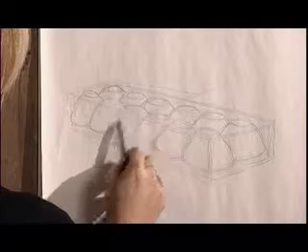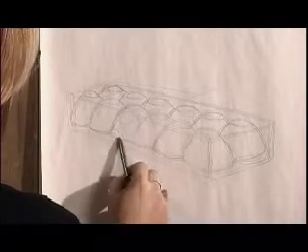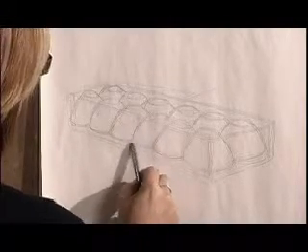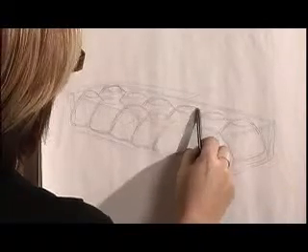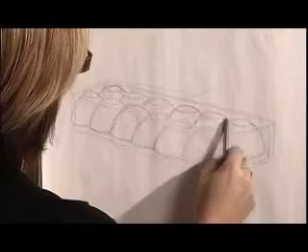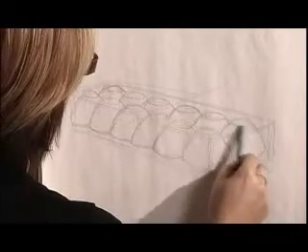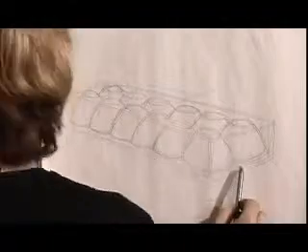I liken it to building a house. You can't decorate the house with the details until you've built the walls and had the floor in and the roof and everything else. You've got to build the foundation and then you can add the details.